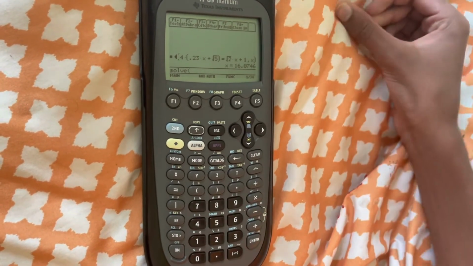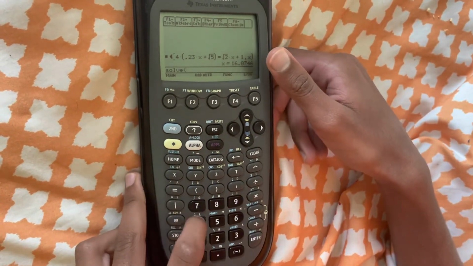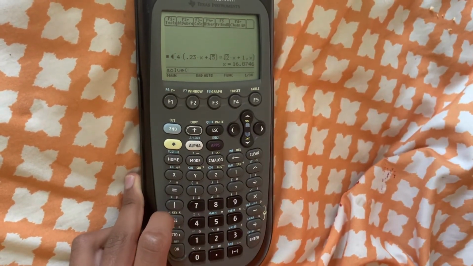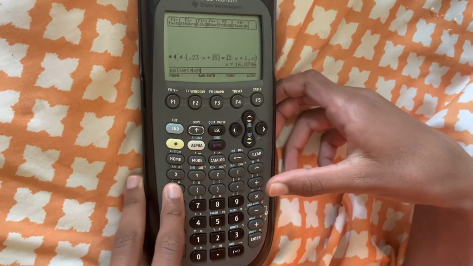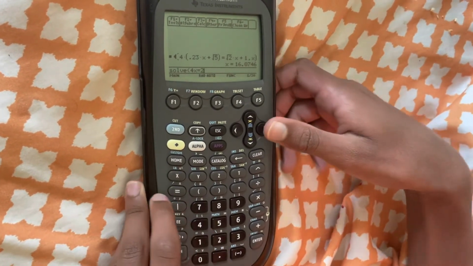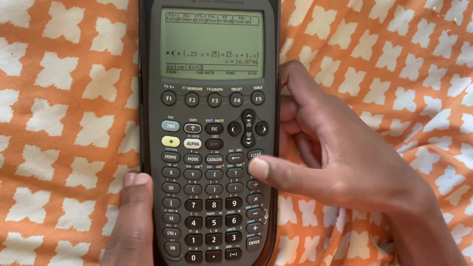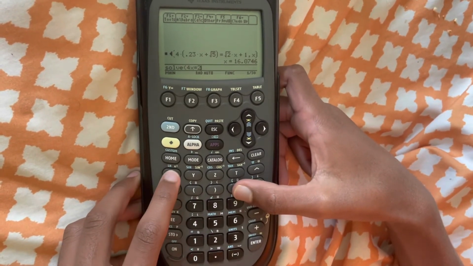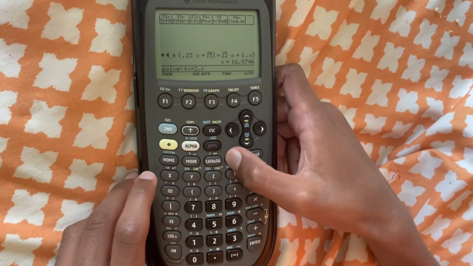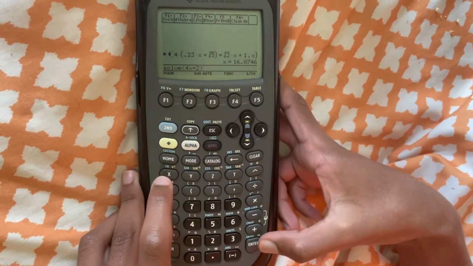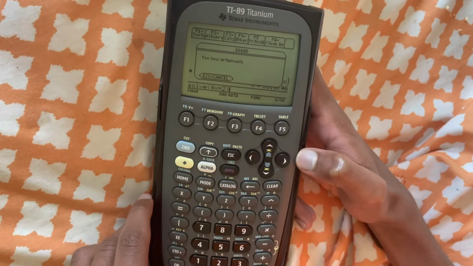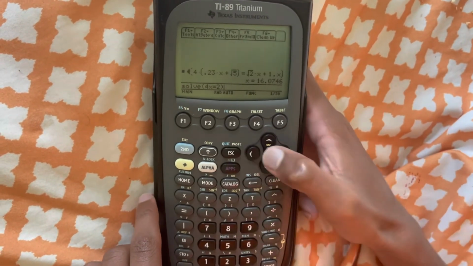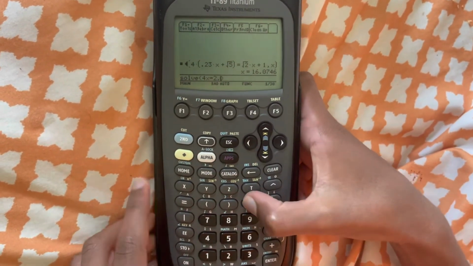Can you show that? Yeah, I can show it. So I'll do a simple equation, 4x equals 2. In this case, I would have to put comma x to tell it I wanted to solve for x. But if I forgot to do that and I just hit enter like this, it would say too few arguments, like that. And then you'd have to fix it and add the comma x.